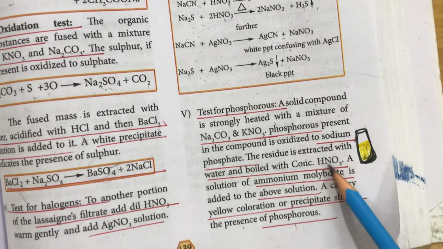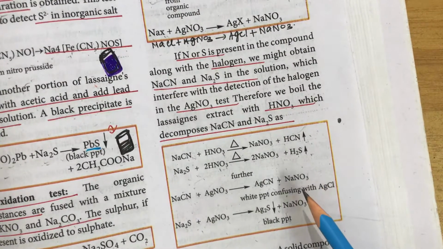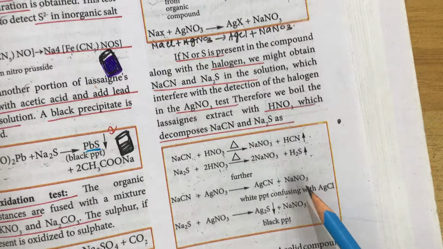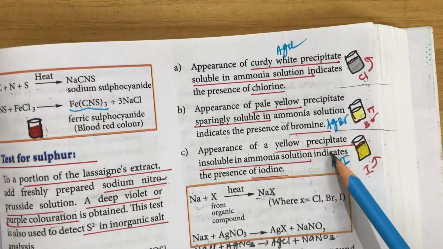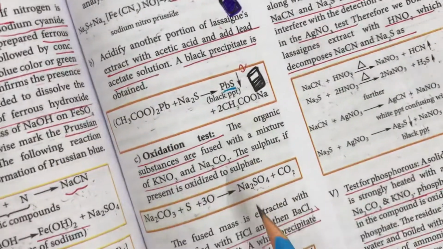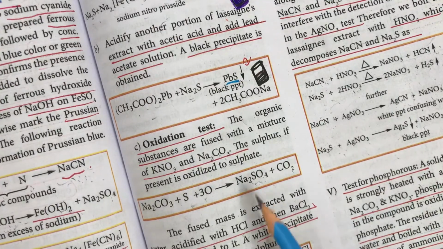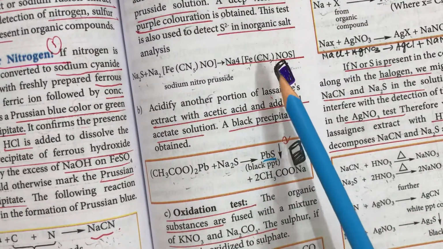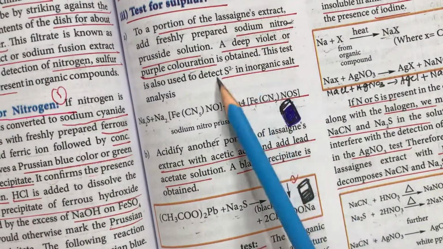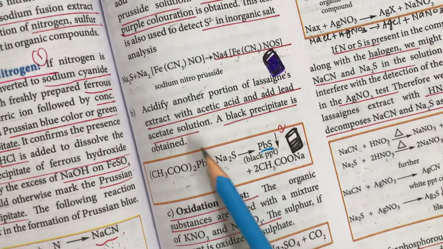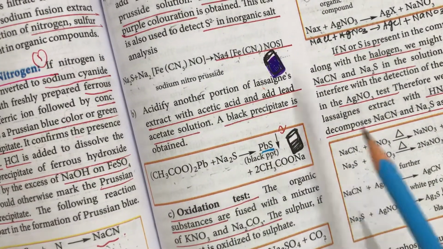So, to recap: the test for phosphorus; the elimination of nitrogen and sulfur during the analysis of halogen; the Lassaigne's test for identifying halogen; the oxidation test for identifying sulfur, giving a white precipitate of barium sulphate; and the tests for sulfur, sodium nitroprusside violet coloration and acetic acid with lead acetate giving a black color.